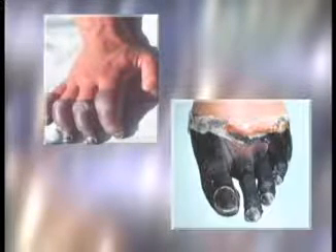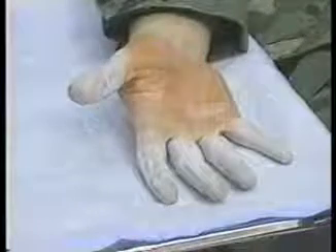A very important fact to remember is that once a limb becomes frostbitten, it is more likely to suffer frostbite during subsequent exposures. To prevent this condition, always try to keep the feet warm and dry. When handling cold items or snow, wear gloves.